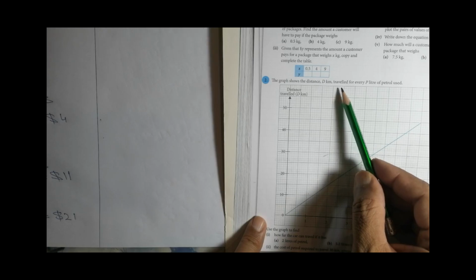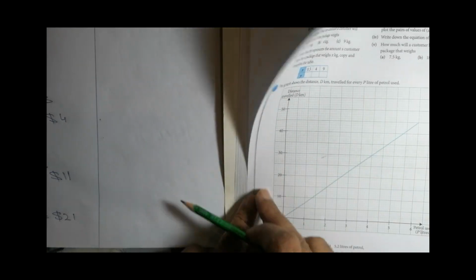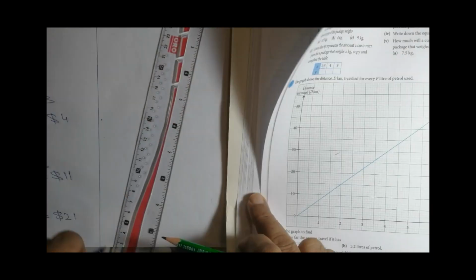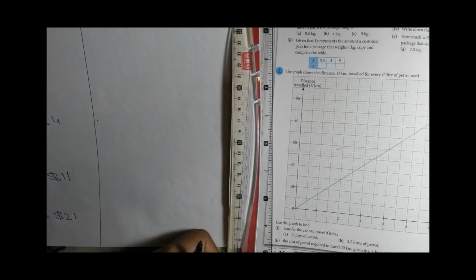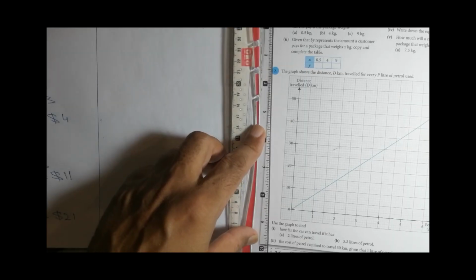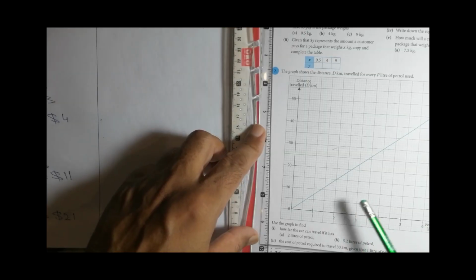So question number 2, the graph shows the distance d kilometers traveled for every p liters of petrol used. The graph is given here.